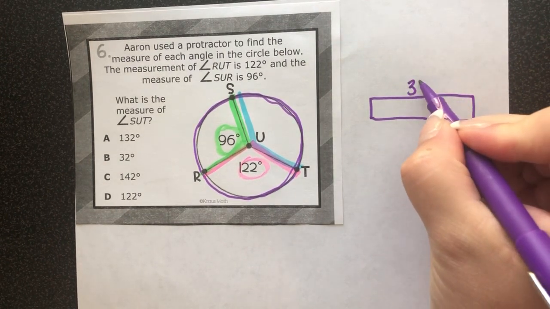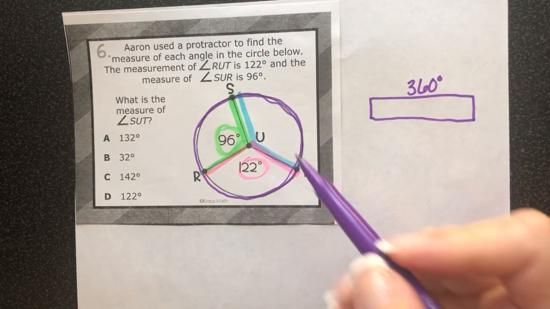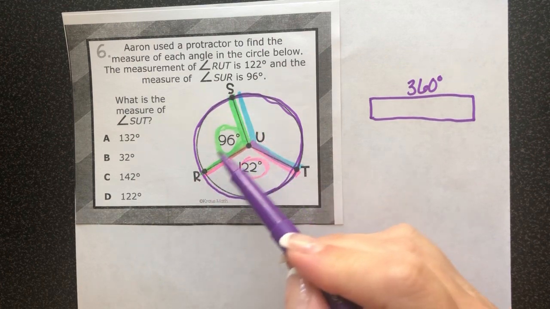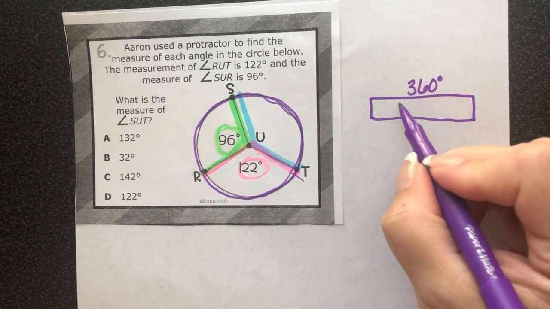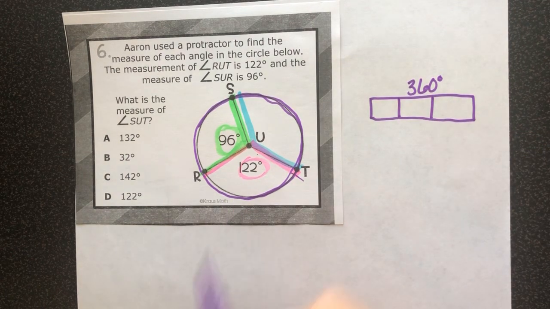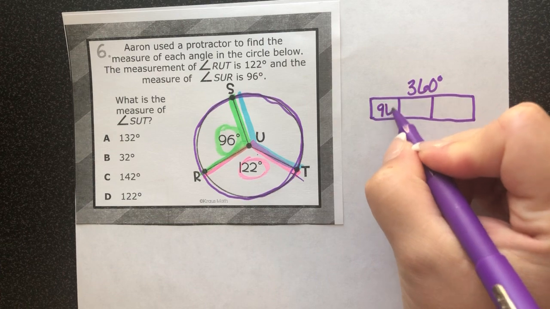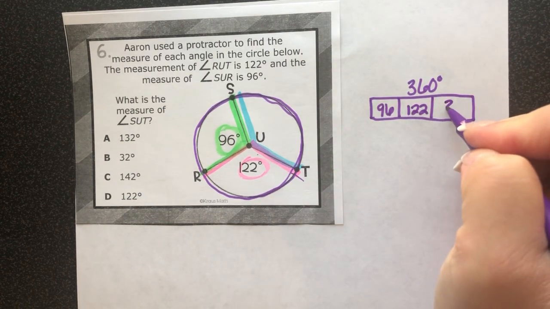So that's my total. That's going on top of my strip diagram, 360. And they've broken this circle into 3 parts or 3 angles. So I have 1, 2, and 3 angles. One of them is 96 degrees, one of them is 122 degrees, and I'm missing the other one.